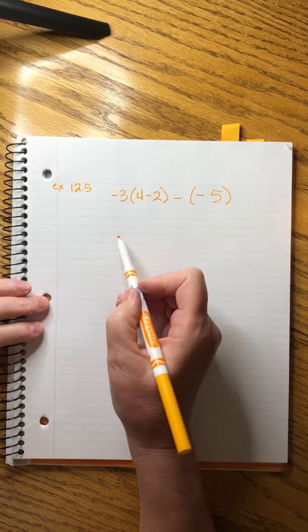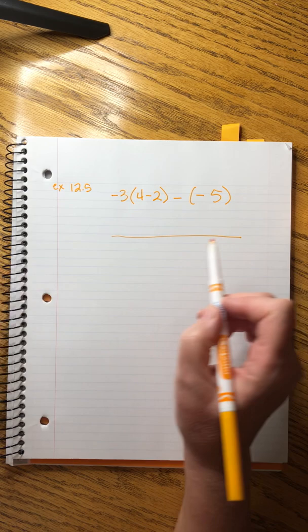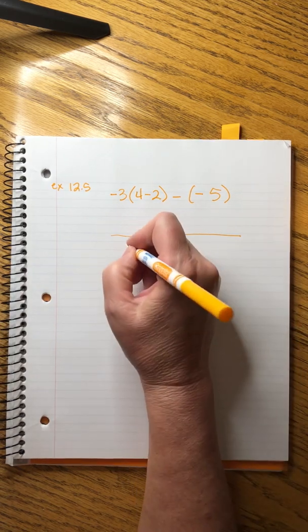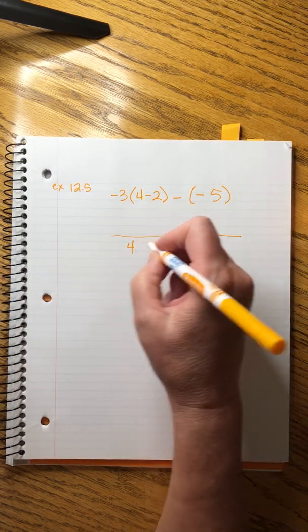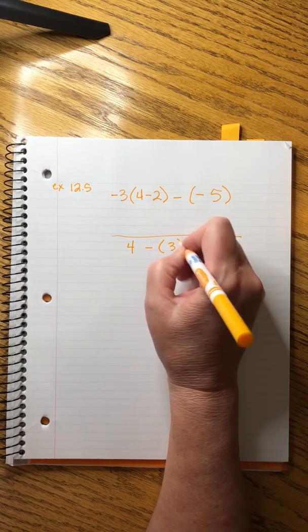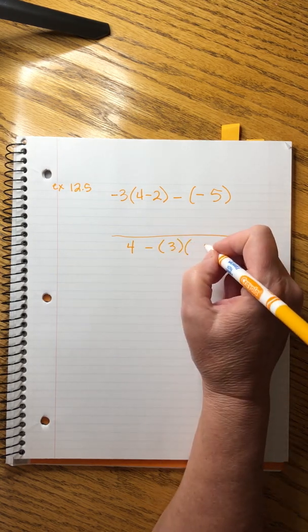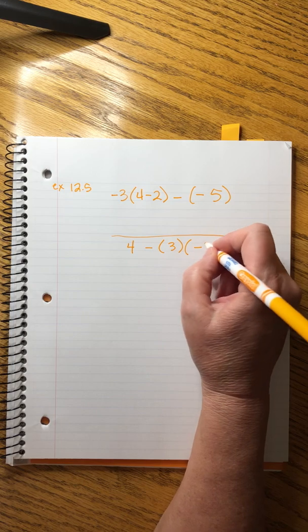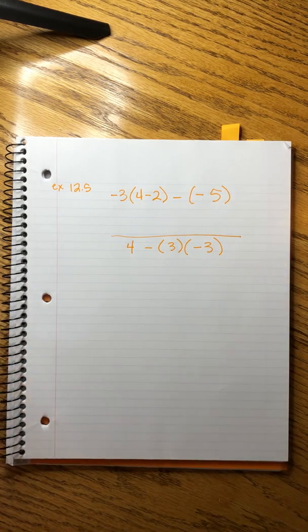And again, when it's a fraction, I like to give myself room to work before I write the denominator, so I don't have to keep rewriting things. Double checking to make sure it's right.